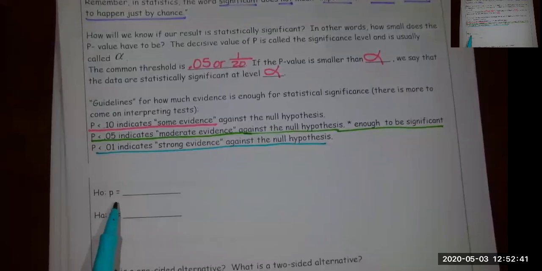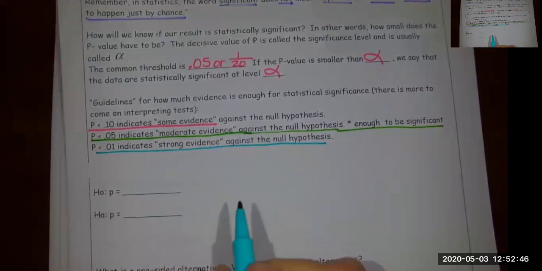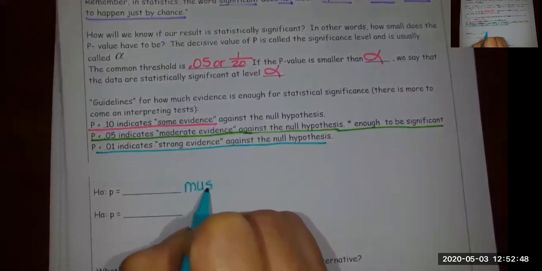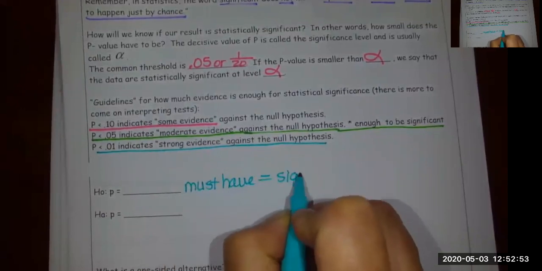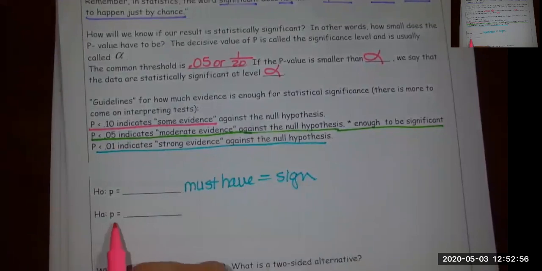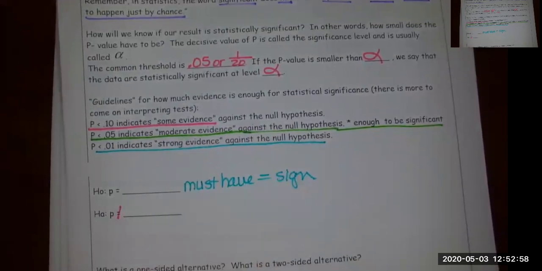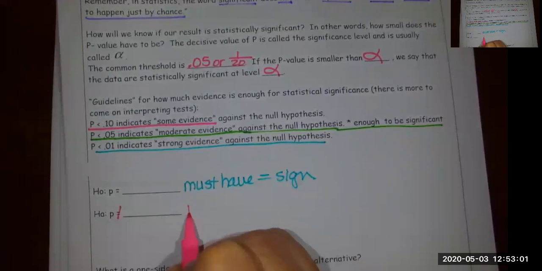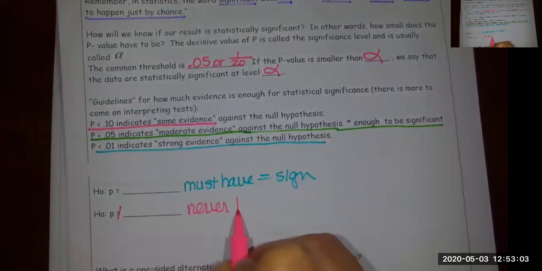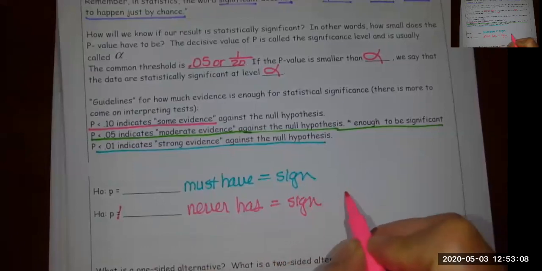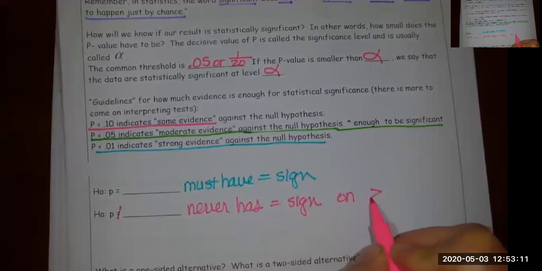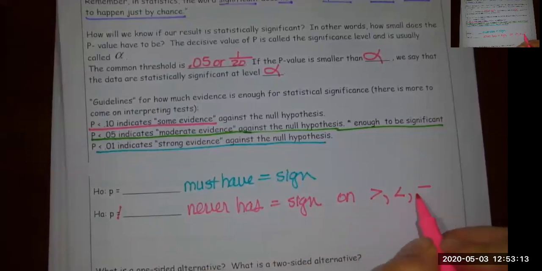Remember, H0 must have an equal sign, and HA, I did this like this so you could draw the little line through it, never has an equal sign, right? Only greater than, less than, or not equal to, right?